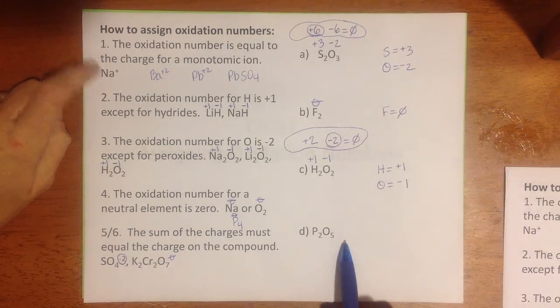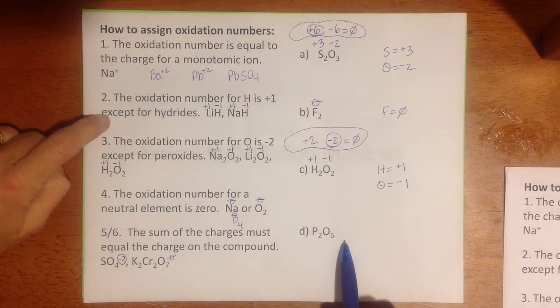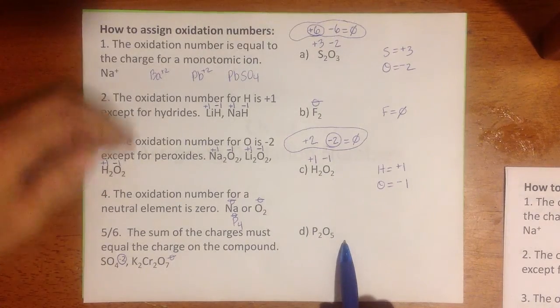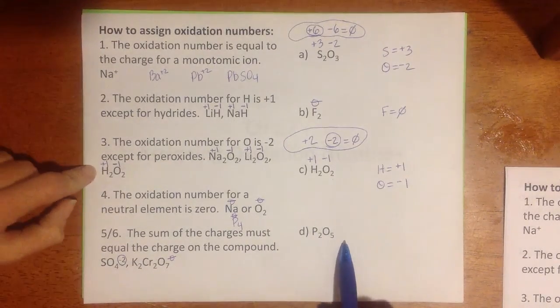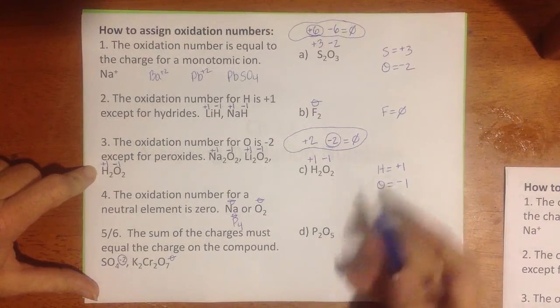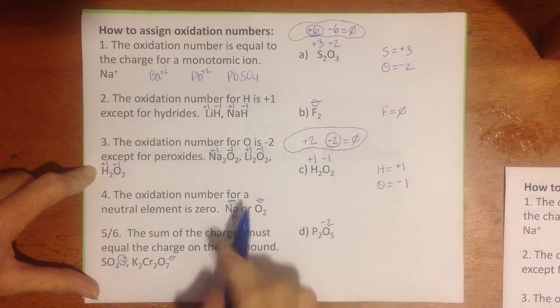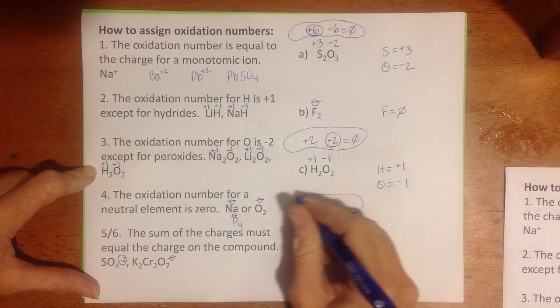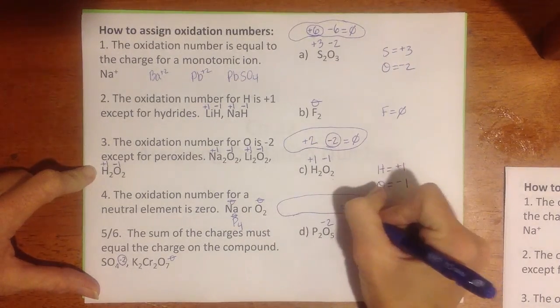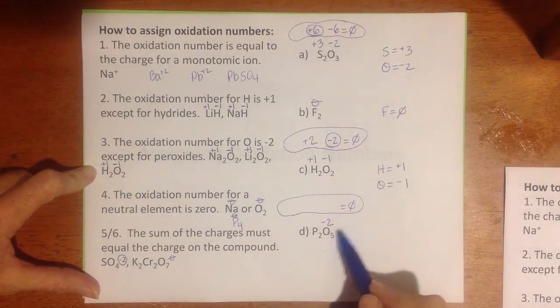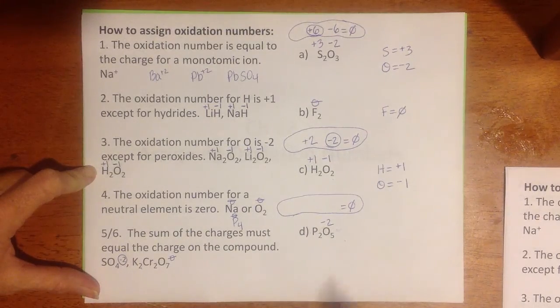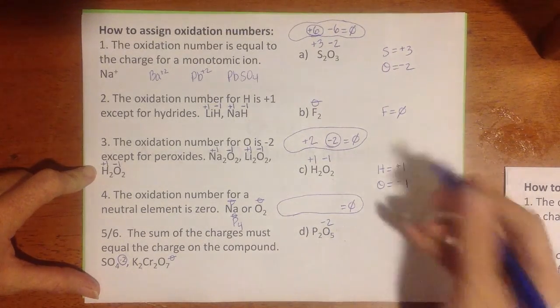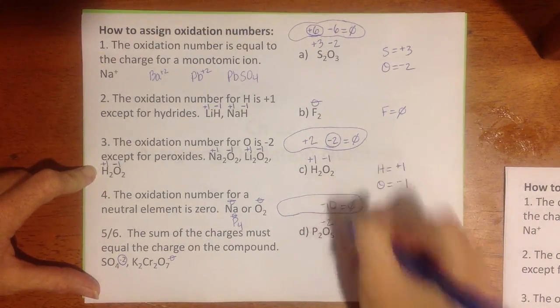P2O5, no clear-cut ion, no hydrogens, oxygen. I literally am going down my list. Oxygen. Oh, oxygen's -2 because it's not one of those three weird ones. Here's my brain. I know it has to equal 0 because there's no floating charge like over here. Negative 2 times 5 is negative 10.